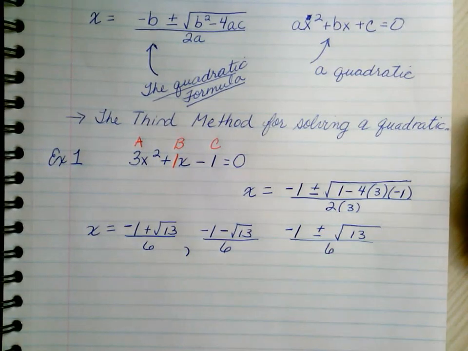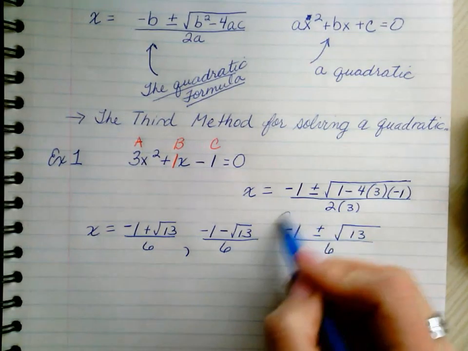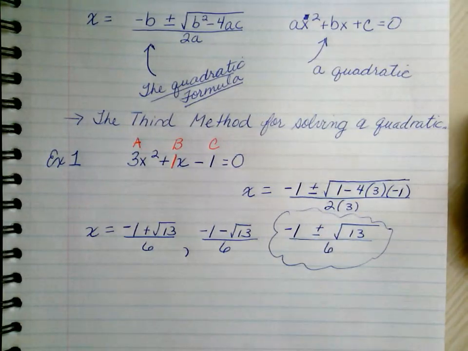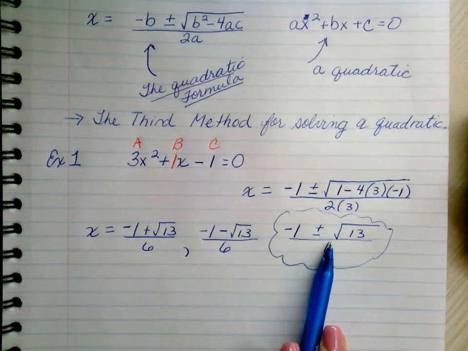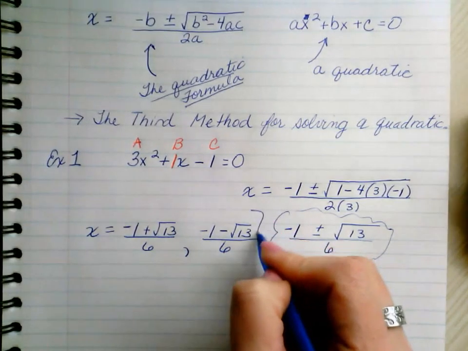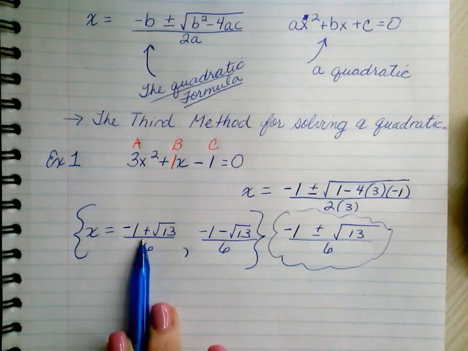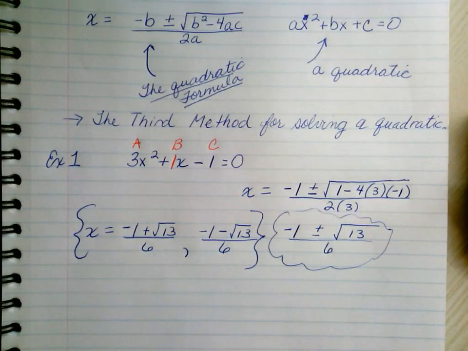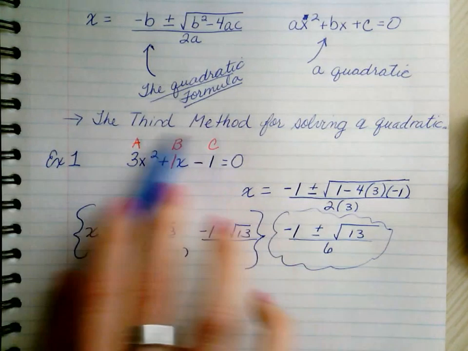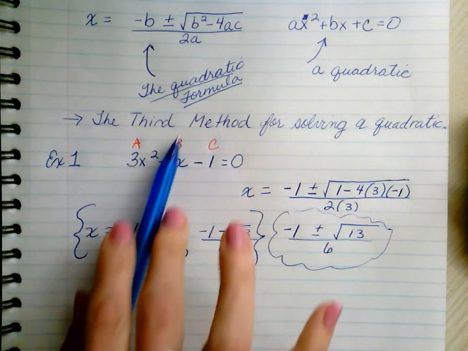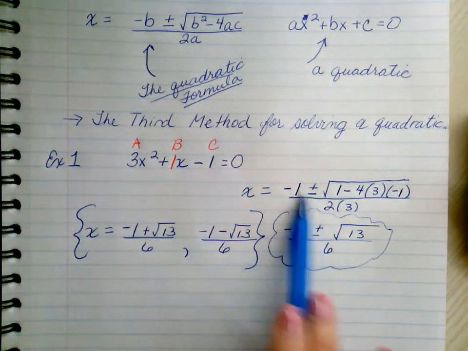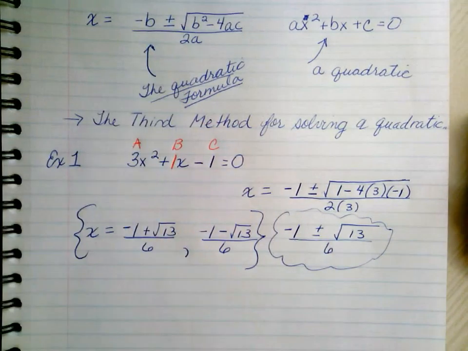Now, in the back of the book, it usually will just say this. That's what it should say when you go to look up your odds. That's what it says in my answer key anyway. But just recognize that this is, of course, correct if you break it up into the plus and the minus. This mapping, just recognize what A is, what B is, what C is. Plug the values into that quadratic formula and go from there.